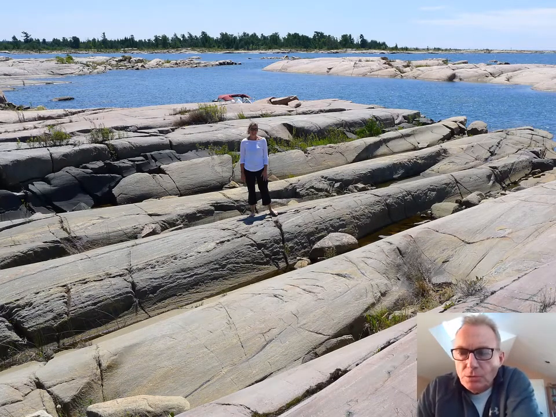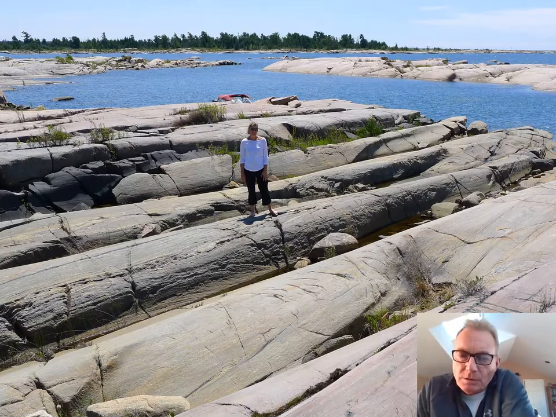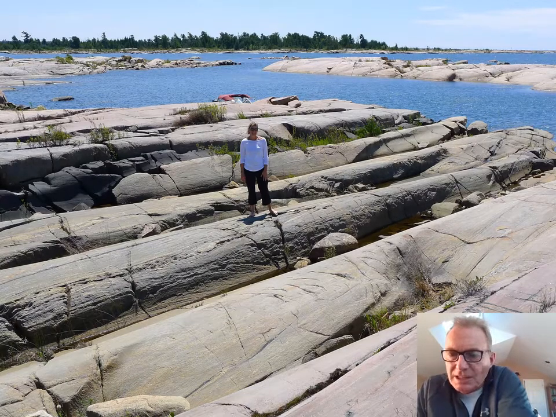If you go out in Georgian Bay, this is what you should be looking for: grooves. And these grooves were cut below fast flowing ice. So at the base of the ice there would have been debris, boulders, sand, and it's apparent that the debris is very abrasive and would have cut these grooves into the rock.